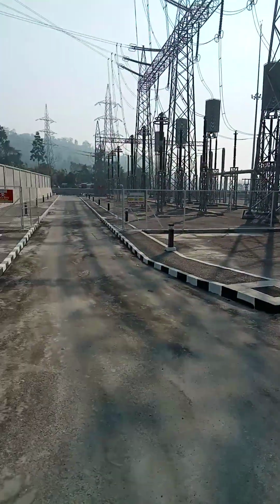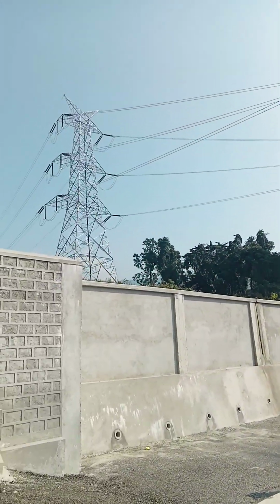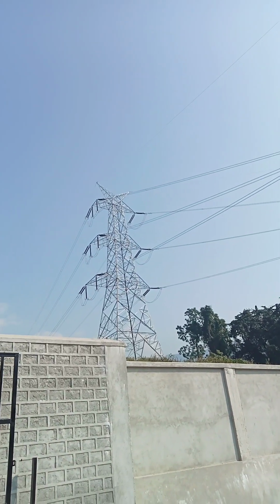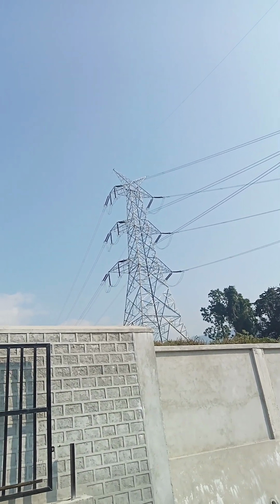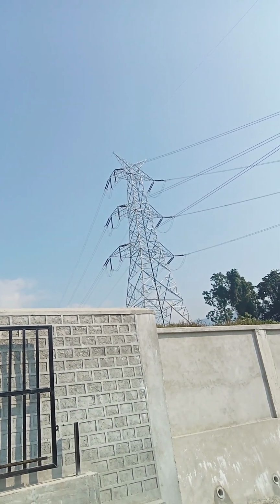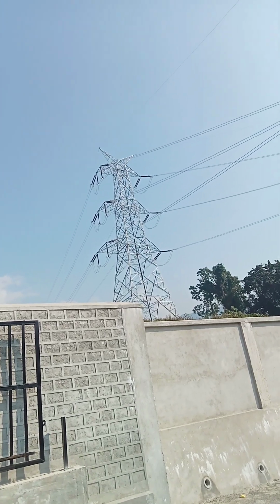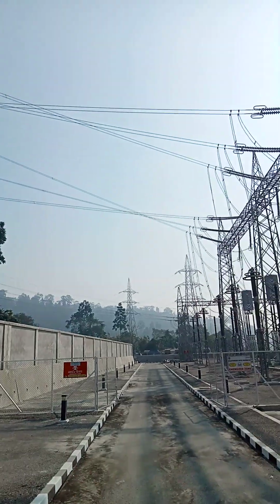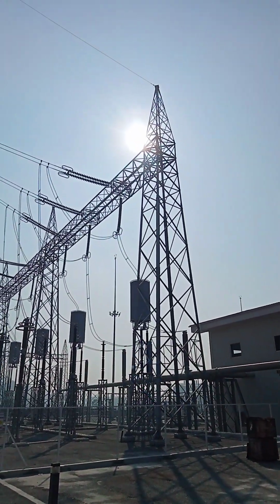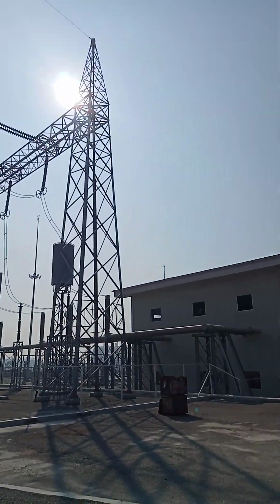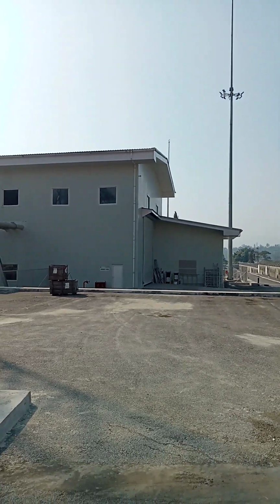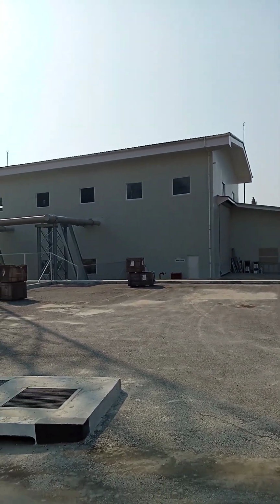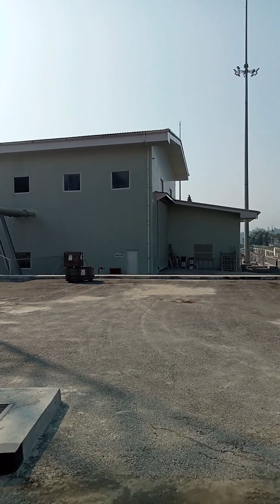And firstly I'm going to show you the 400 kV line. On the left hand side is the incoming line, so RYB is coming from Tala, Bhutan, and this is the receiving. This house is the GIS substation for 400 kV.